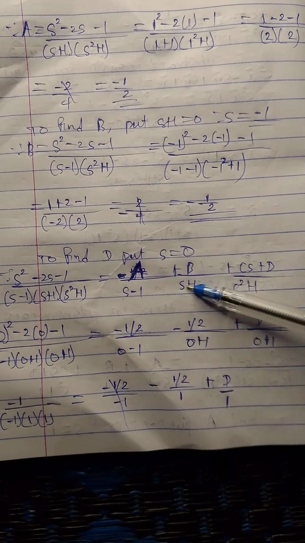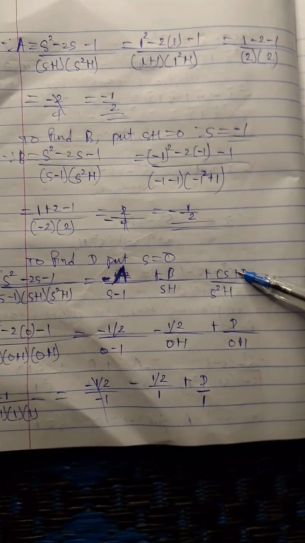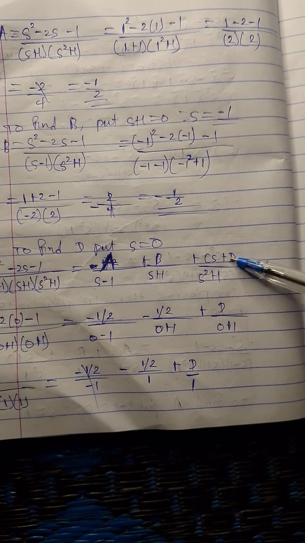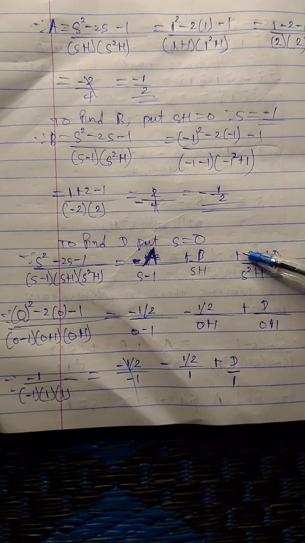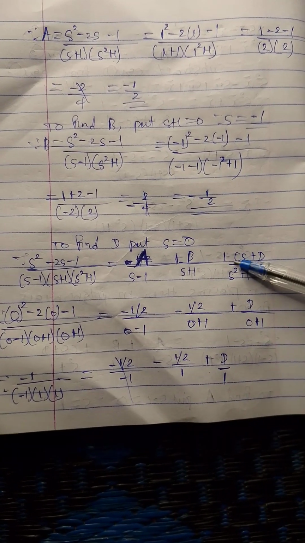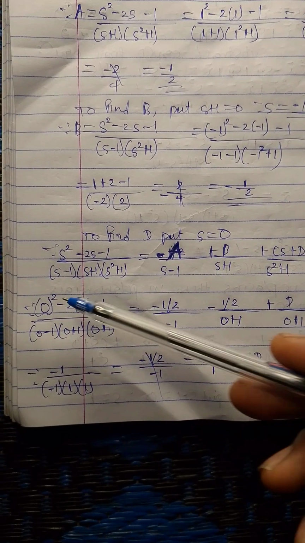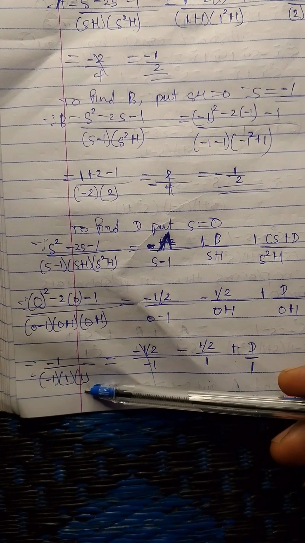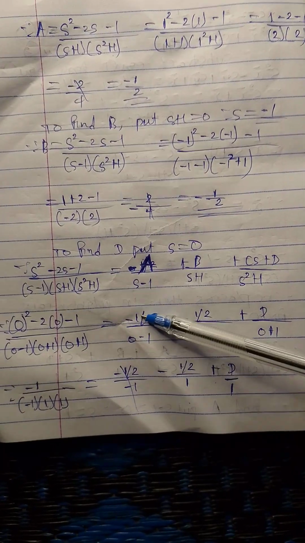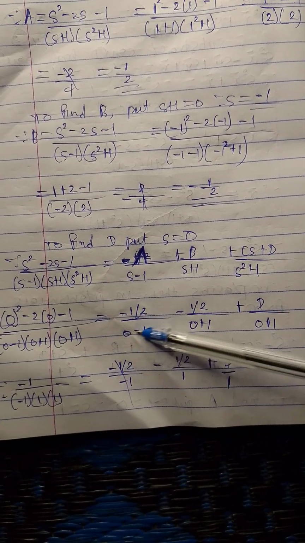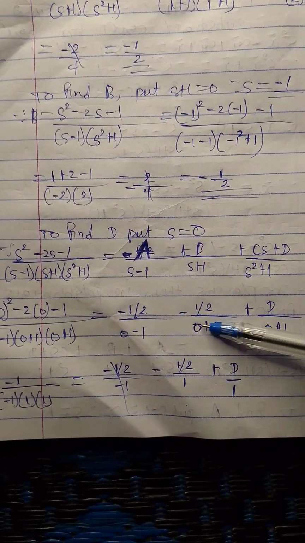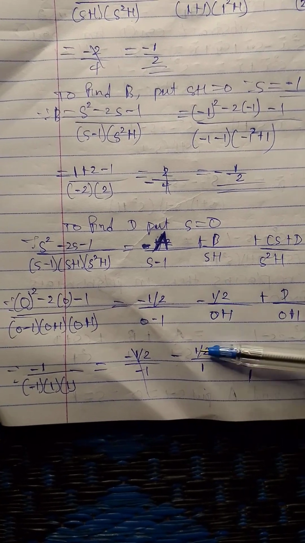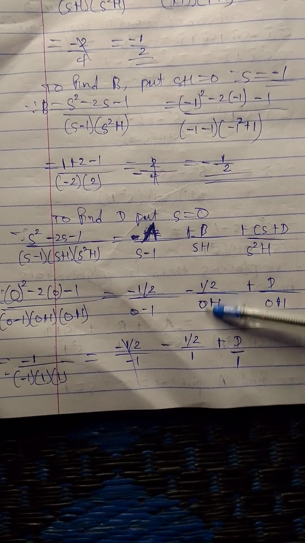The value for b is minus 1 over 2 over 0 plus 1. And the x term remains 0 over 0 plus 1, because x is 0, so 0 times c is 0. Solving this, I get minus 1 all over this, which is equal to minus 1 over 2 over minus 1, and here remains minus 1 over 2 over 1.